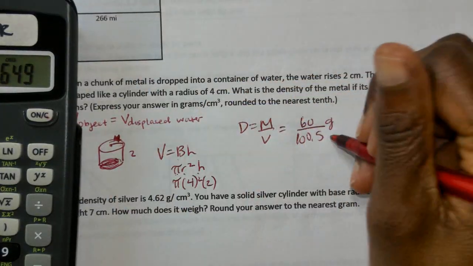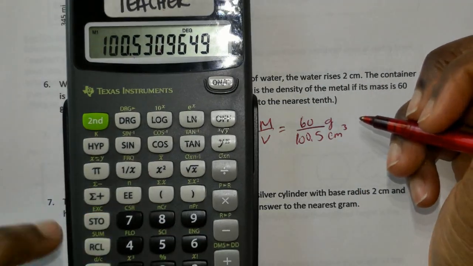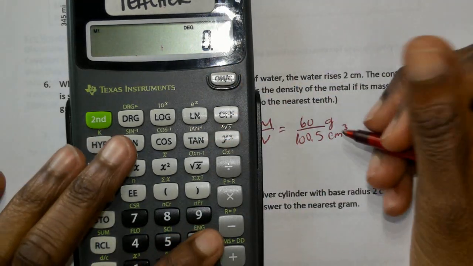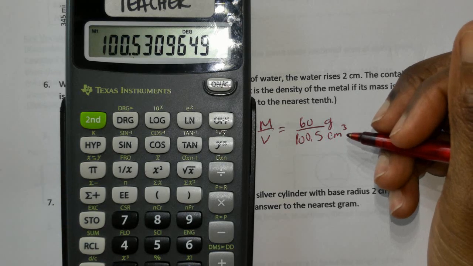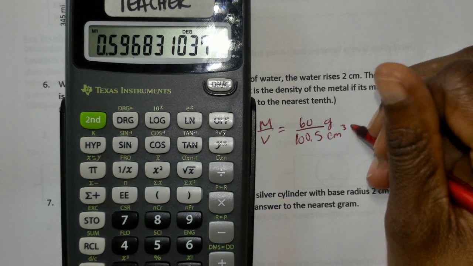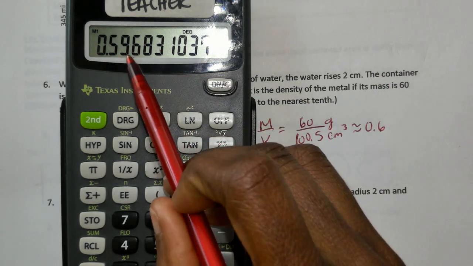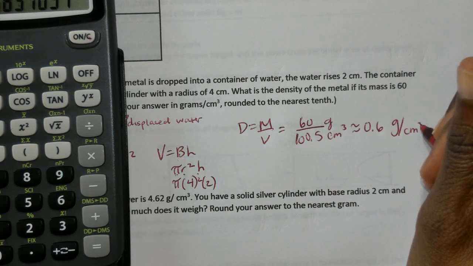This was in centimeters cubed. So I'm going to store that in spot 1. Okay. And then I do mass, so 60 divided by, recall what's in spot 1. And it's about 60, to the nearest tenth would be 0.6 grams per centimeters cubed.